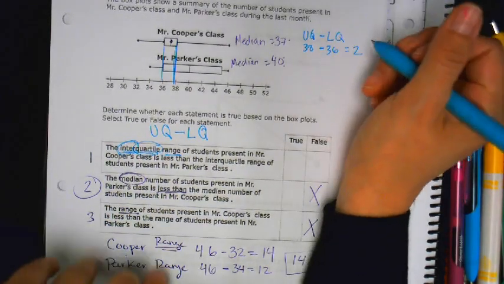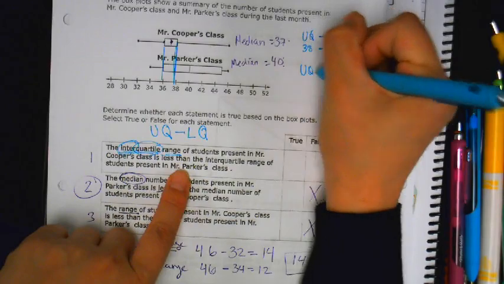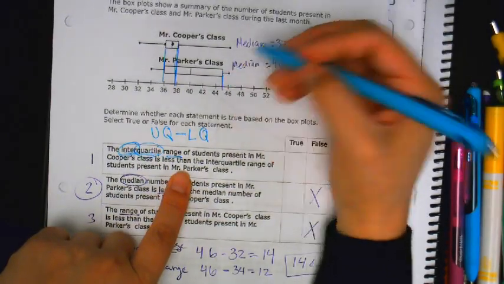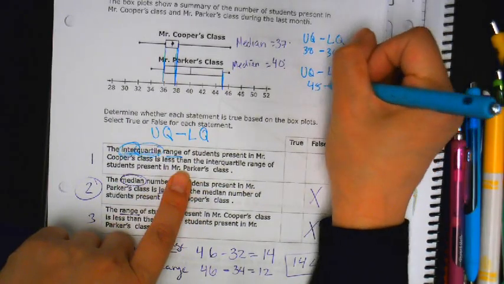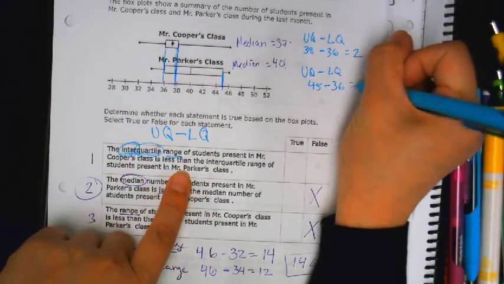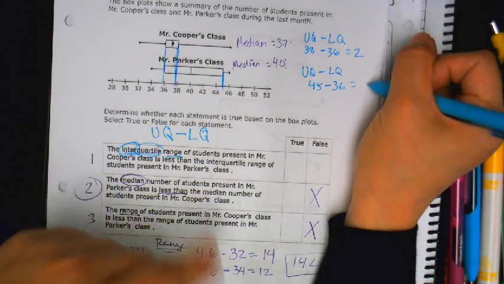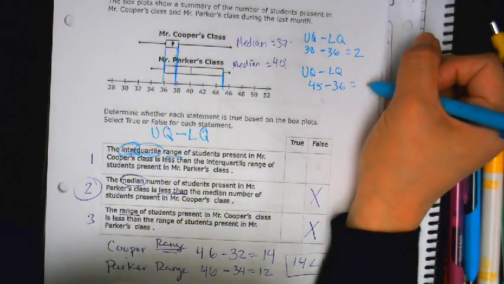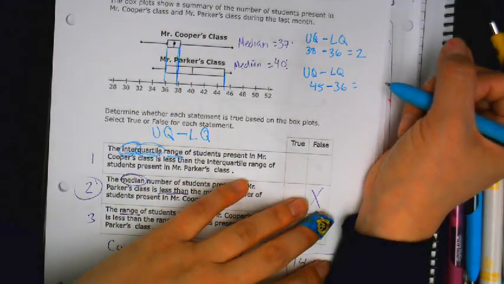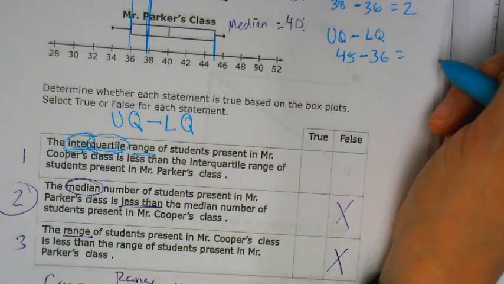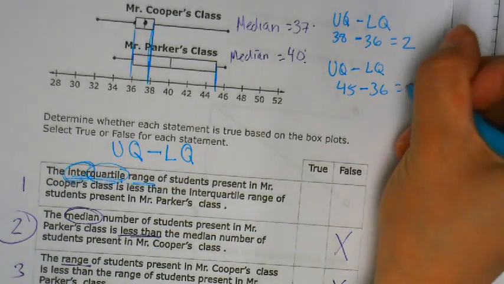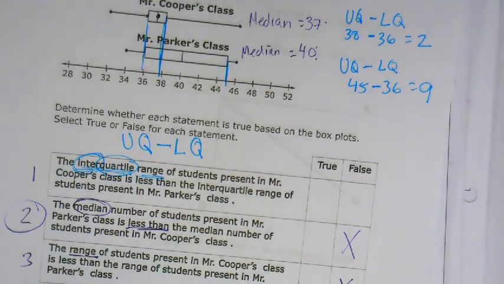Okay, what about for Parker? What's the upper quartile for Parker? 45. Minus, what's the lower quartile? 36. Equals? What's 45 minus 36? 9.